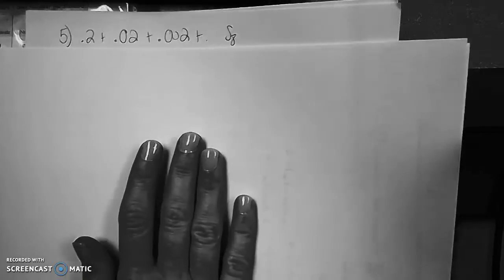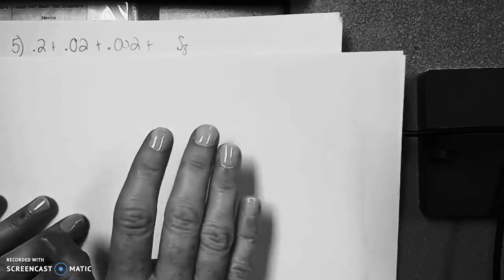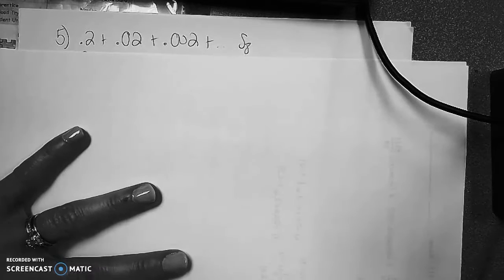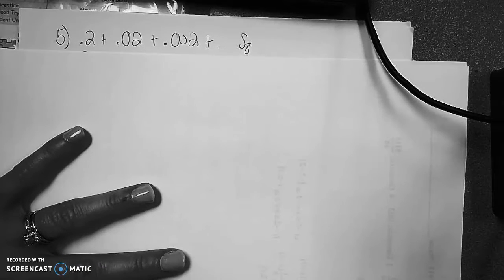Good morning. I'm starting off with questions you guys had on homework number 13. The first question was number 5, which said 2/10, 2/100, 2/1000 plus so on and so on. It wanted you to find S of 8.